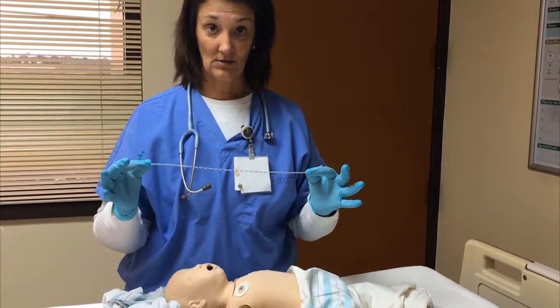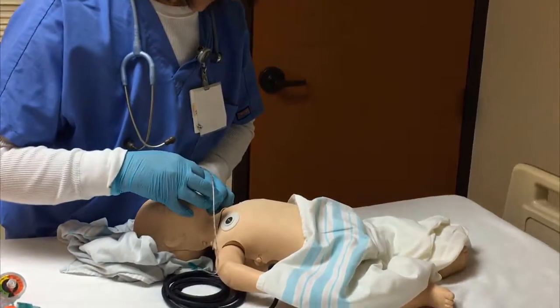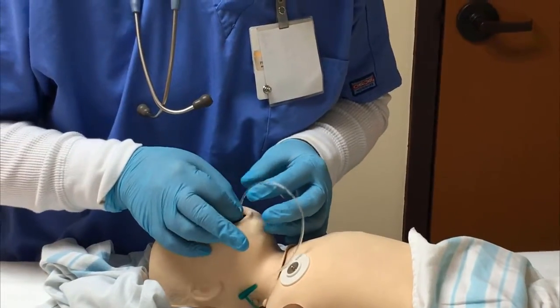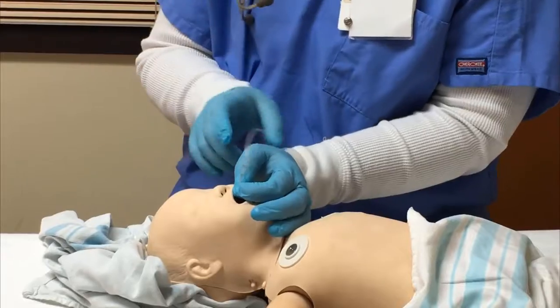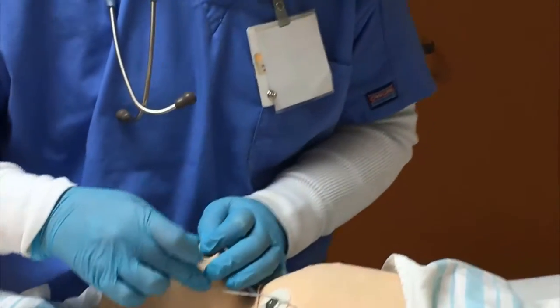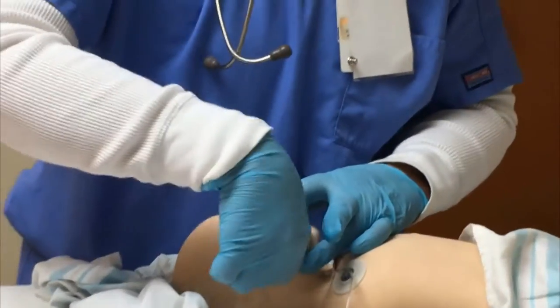So now what we can do is we can go ahead and insert the 8 French into the stomach. We go ahead and manually insert it until we get to our predetermined marker. So I've reached my 11 centimeter marker, and I'm going to gently tape it on the side of the baby's face.